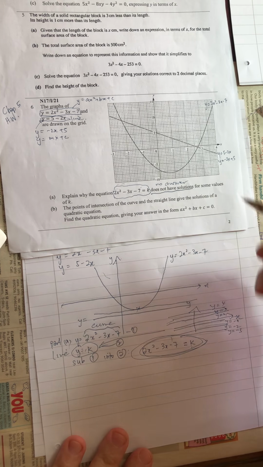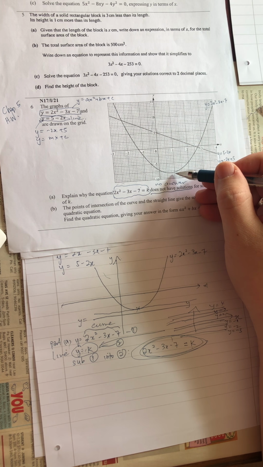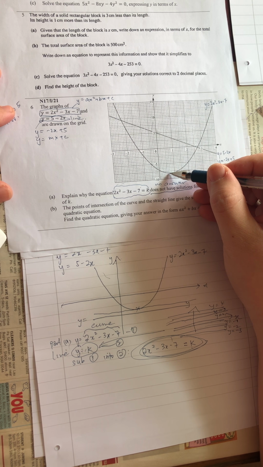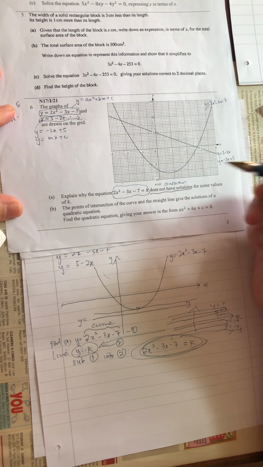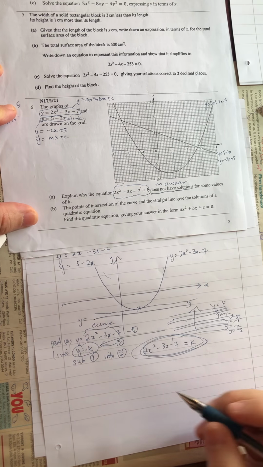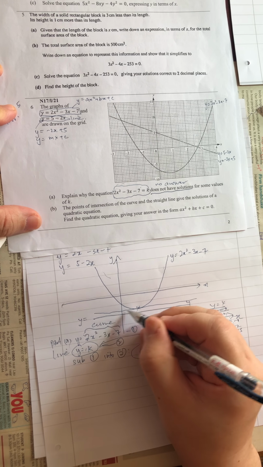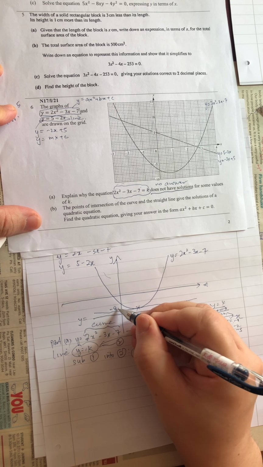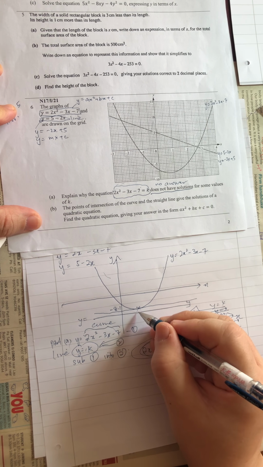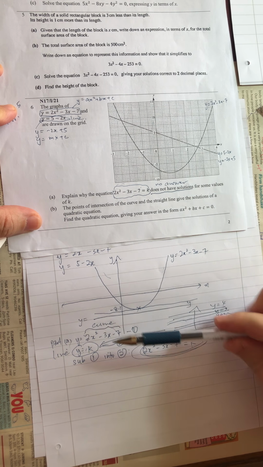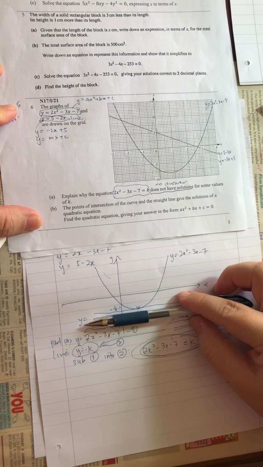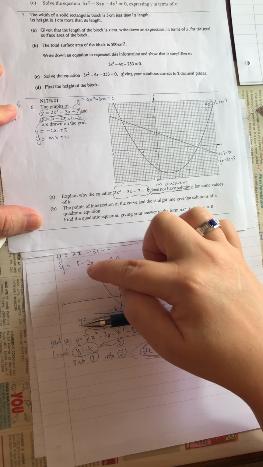Now, how do we do this question then? We have to look at the minimum y value here, from the solution that I've given you. The minimum y value here is minus 8.1. That means for anything less than minus 8.1, you will not have any intersection with the curve.